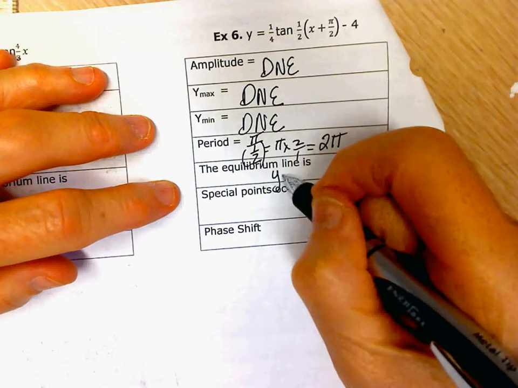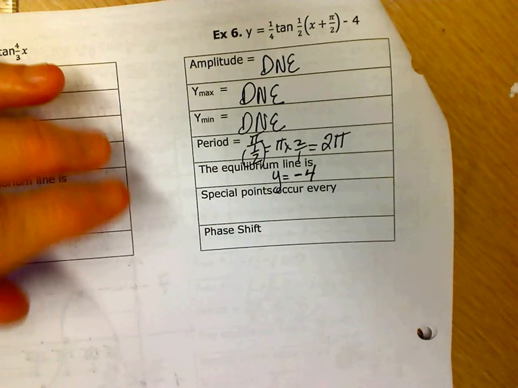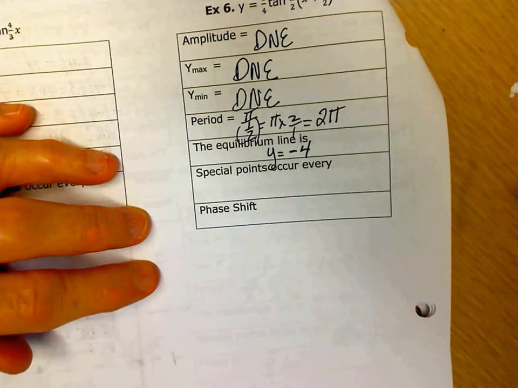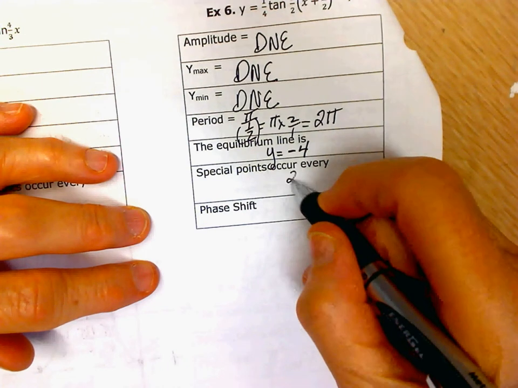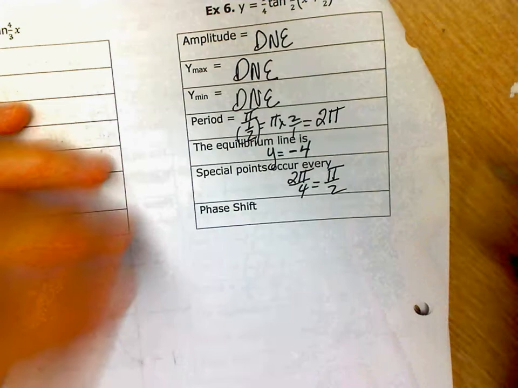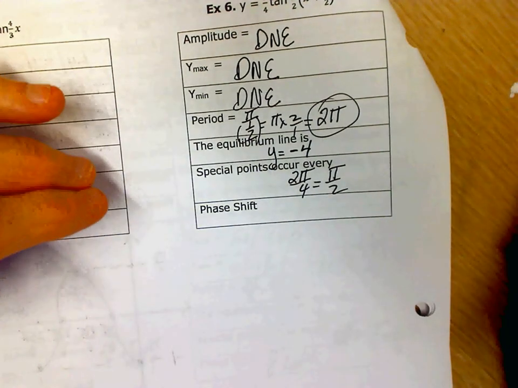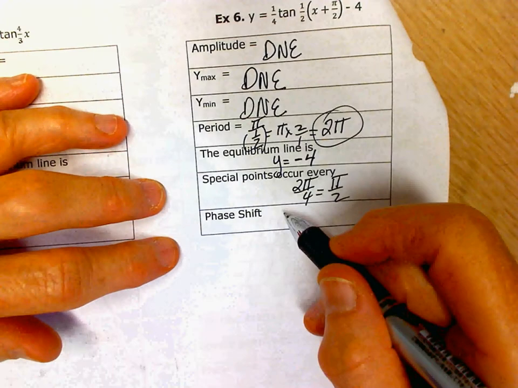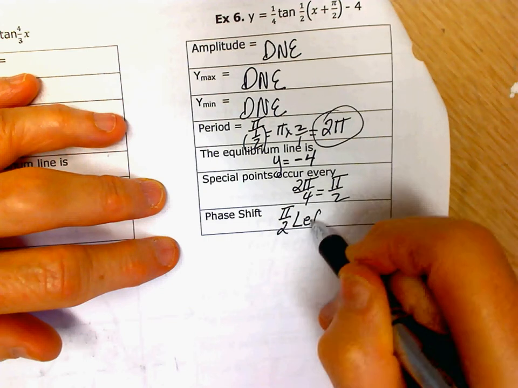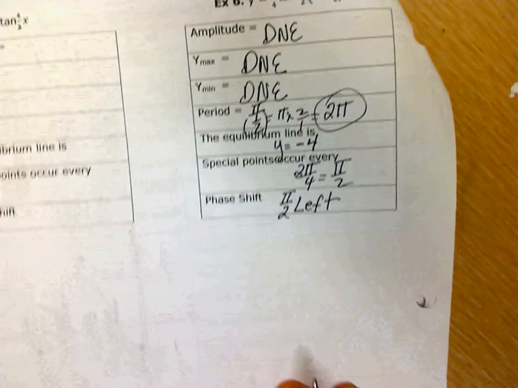Equilibrium line? Special points occur every 2 pi over 4, or pi by 2, right? Period divided by 4. Phase shift is what? Left.